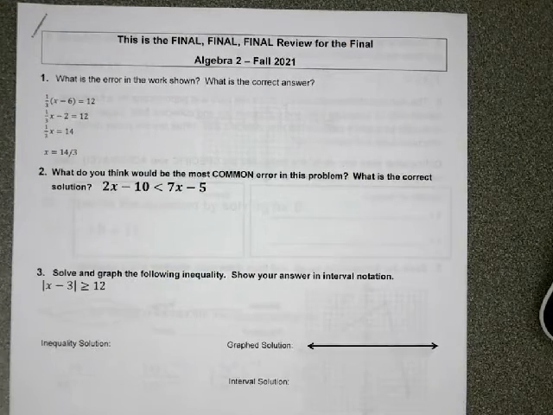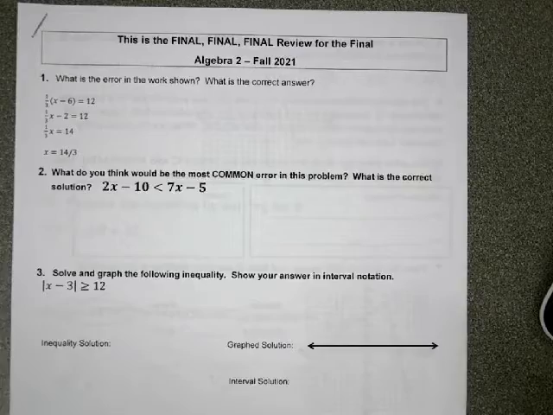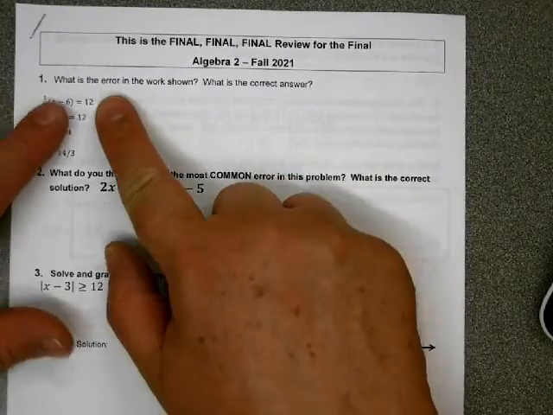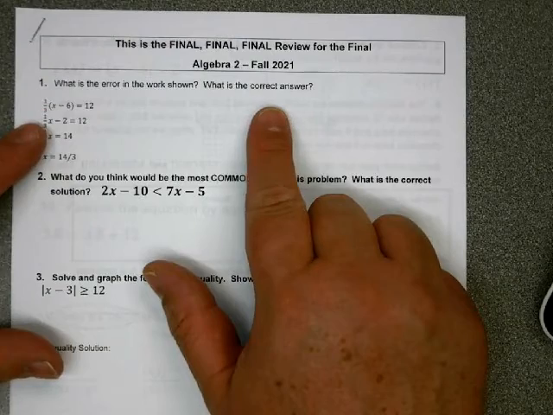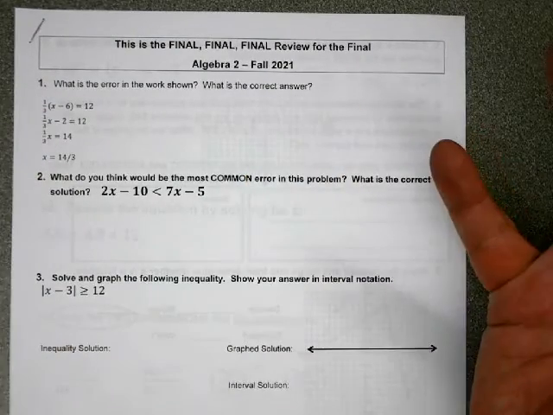Okay, so number one, like I told you, the same thing we did yesterday. It says, what is the error of the work shown? What is the correct answer? You're going to have to come up with the correct answer anyway, so go ahead and do the problem, right?